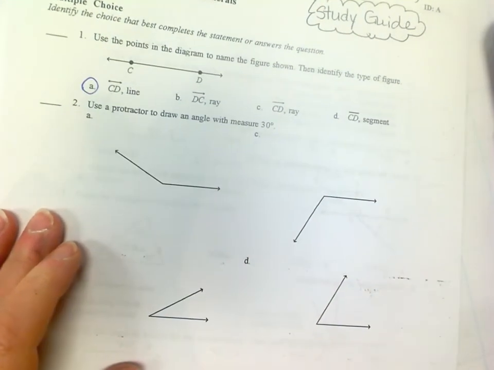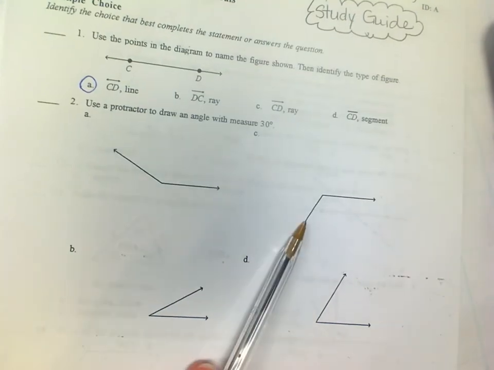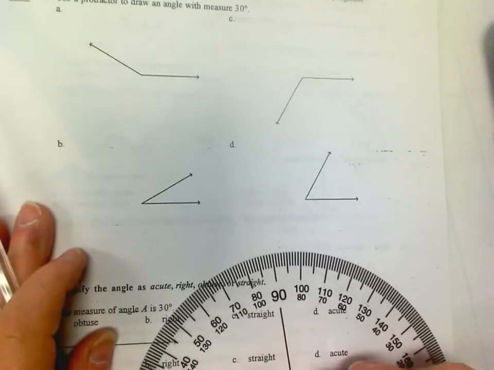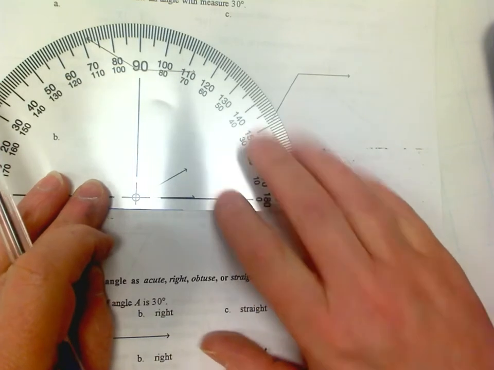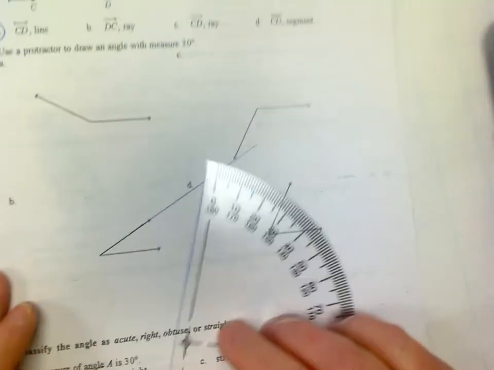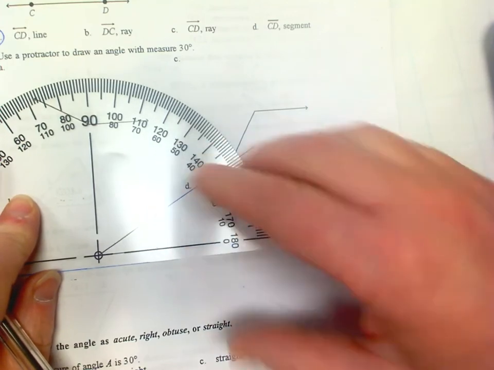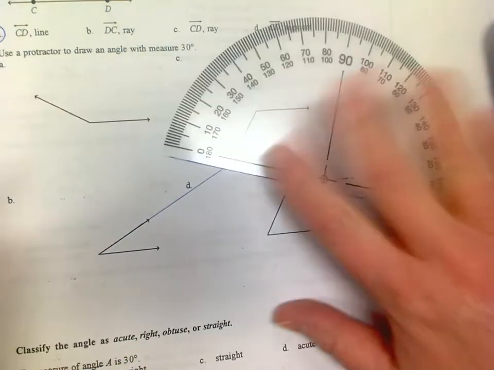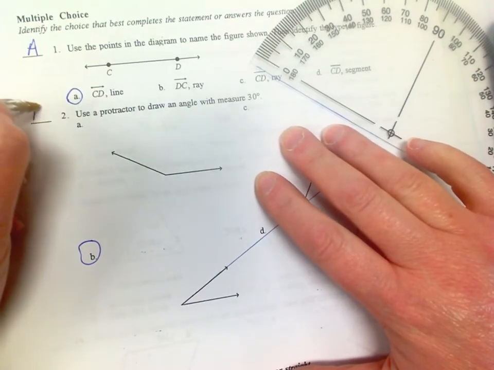The second one, use a protractor to draw an angle with measure 30 degrees. Well, I can eliminate A and C because those are obtuse angles, but I may need to look at this one. You can always extend the line. Look at that glare. And you can see clearly that that is 30 degrees. So it would be B. So far we have A and B.